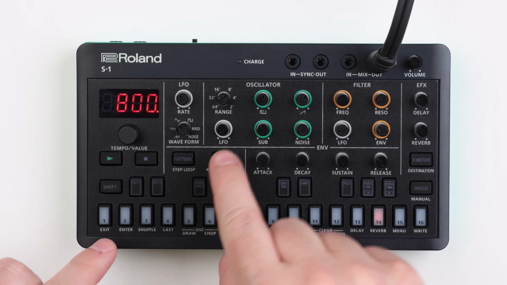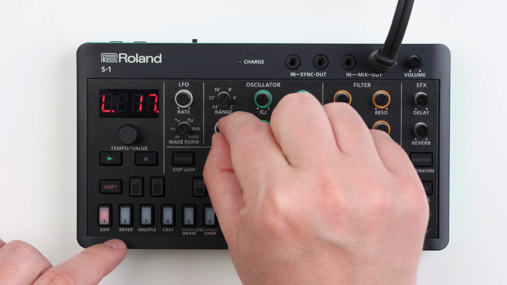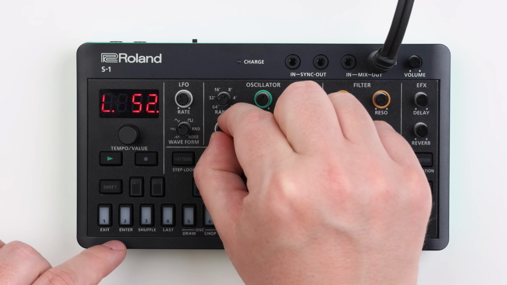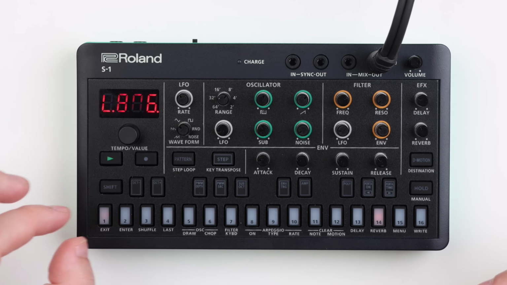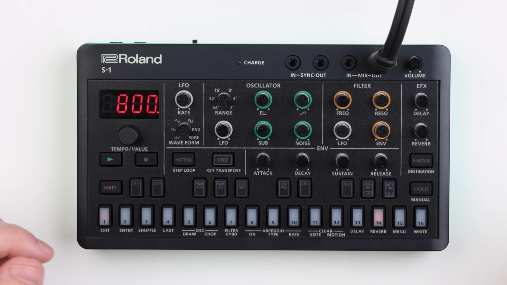And I like to put a bit of LFO to the pitch. Like this is obviously too much, but just a smidge. Like this.